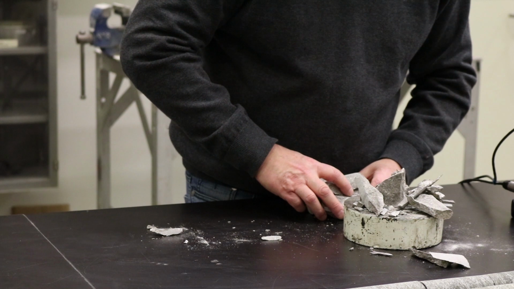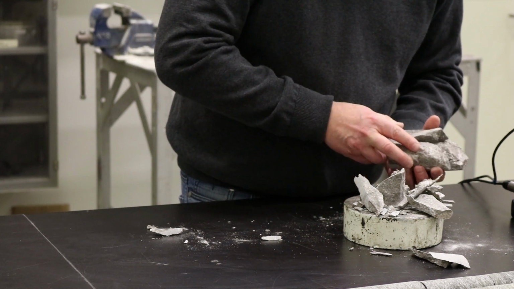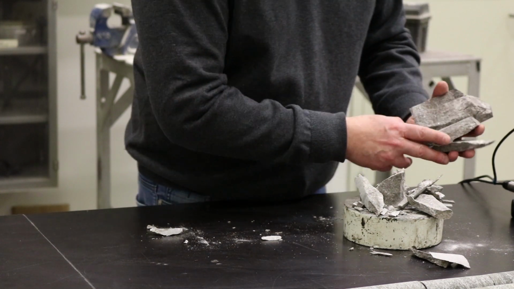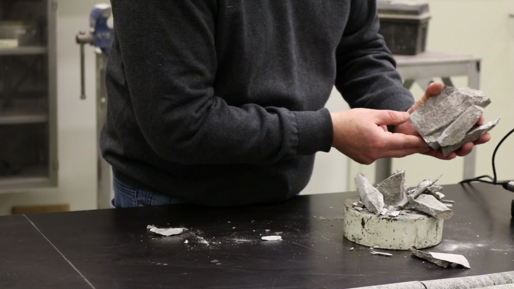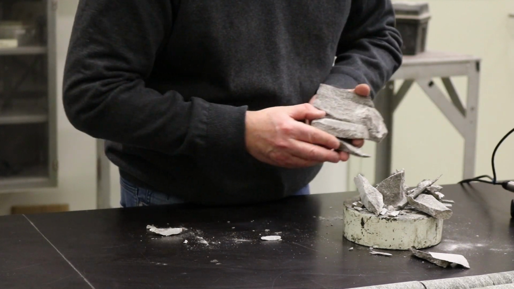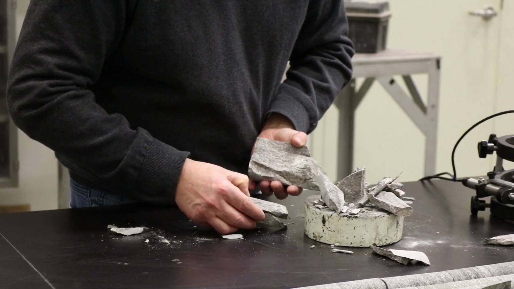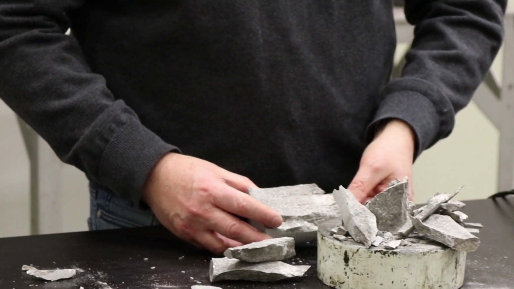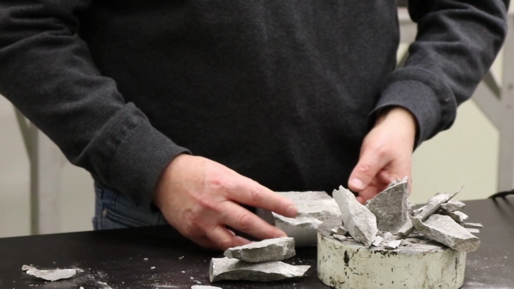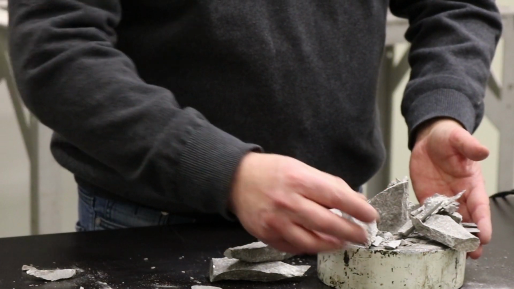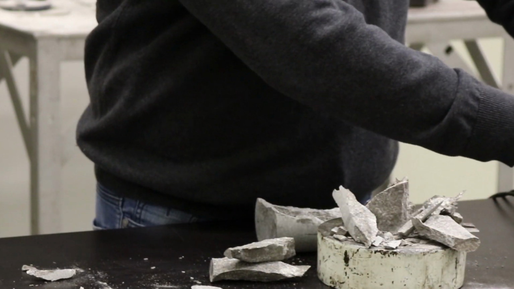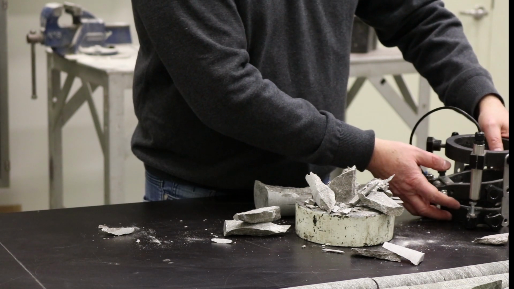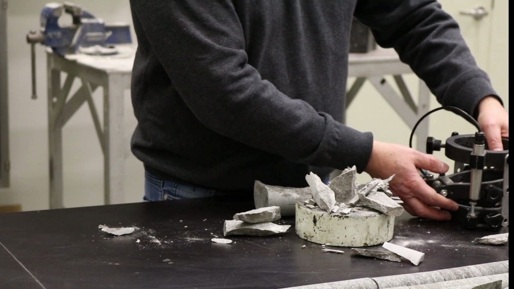So we can see that the sample completely failed. We have fractures going through the whole length of the sample, and we were able to record the maximum load during the failure, and we also were able to record, using those LVDTs, horizontal and vertical deformations during the test.